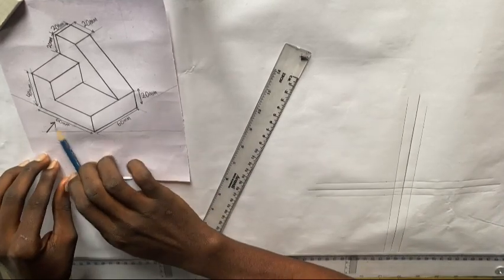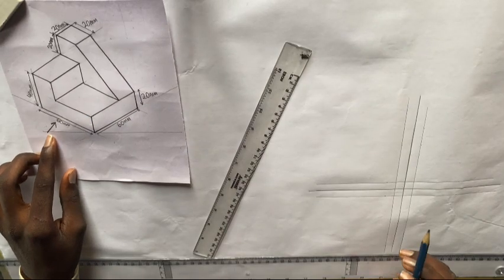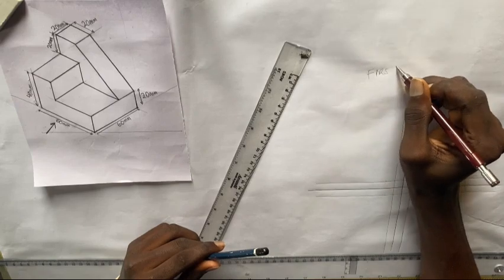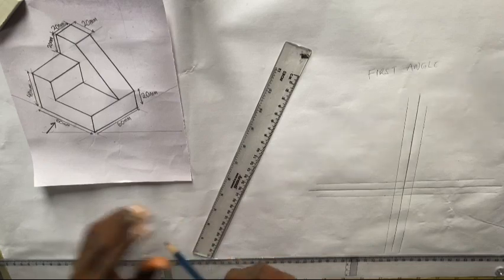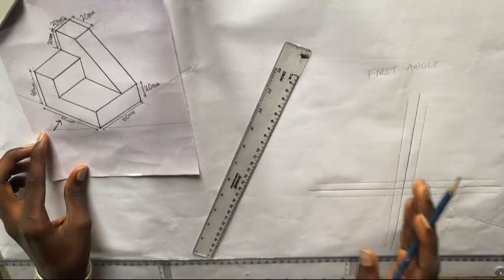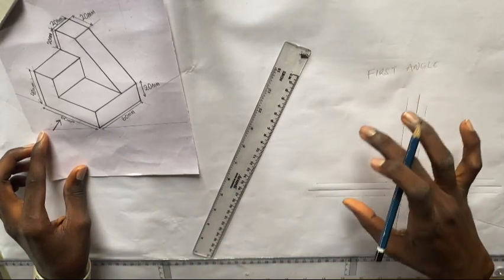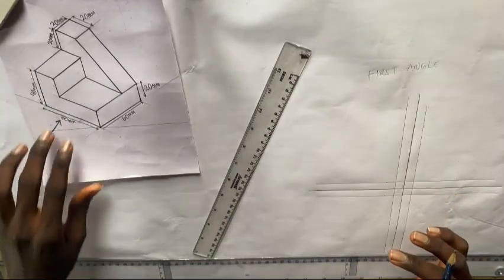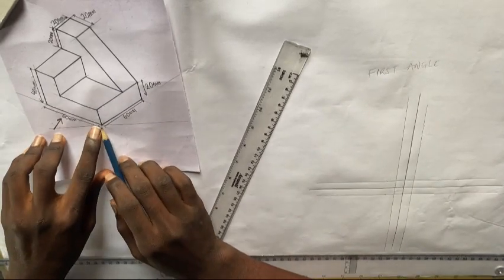Now, when we view from this point, as I said earlier, this is our front view. And on orthographic drawing, as we know it, this is our first angle drawing. Now, when you view from this point, your front will be considered to be at this side of the orthographic projection. So we are going to draw our front view first. And our front view is going to be at the left-hand side because it is on the left-hand side of the isometric drawing.